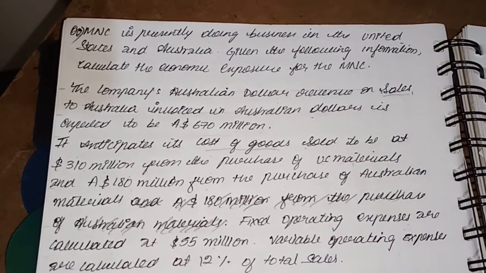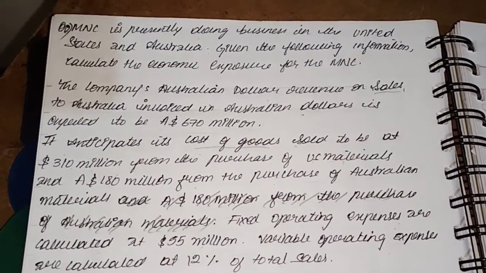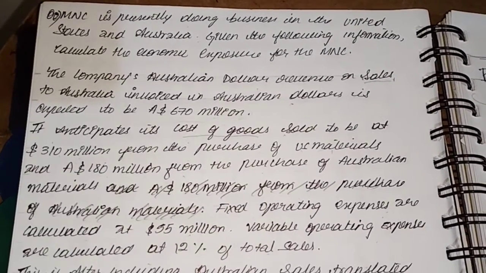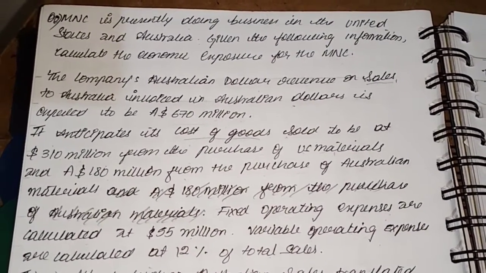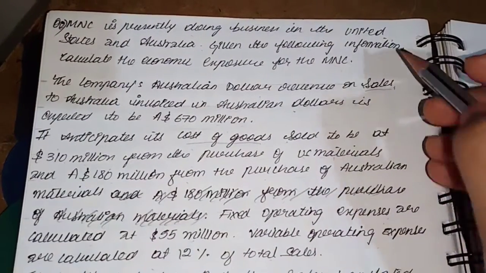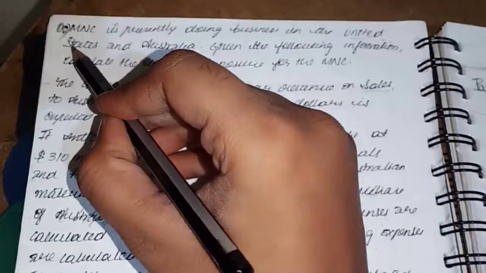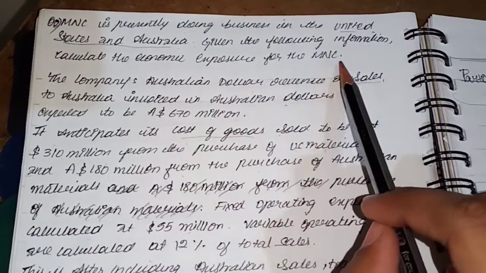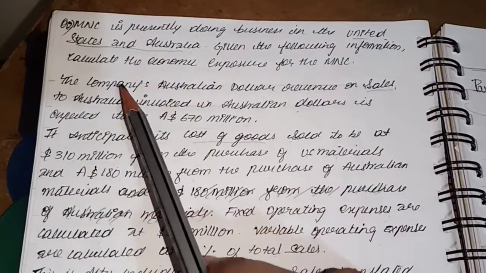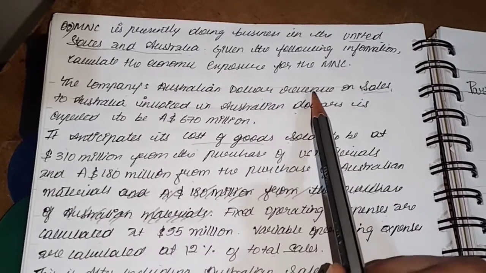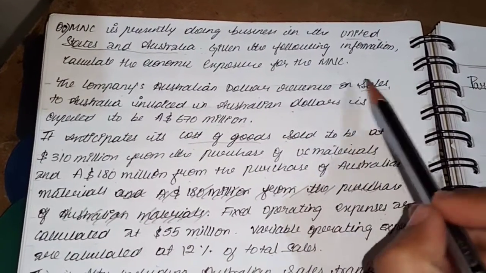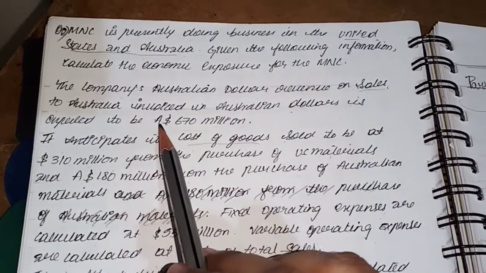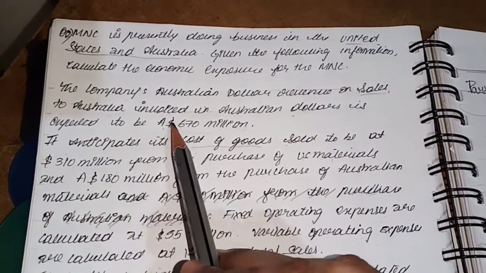This is the second question related to economic exposure. Given, an MNC is presently doing business in the United States and Australia. Given the following information, calculate the economic exposure for the MNC. The company's Australian dollar revenue on sales to Australia, invoiced in Australian dollars, is expected to be 670 million Australian dollars.